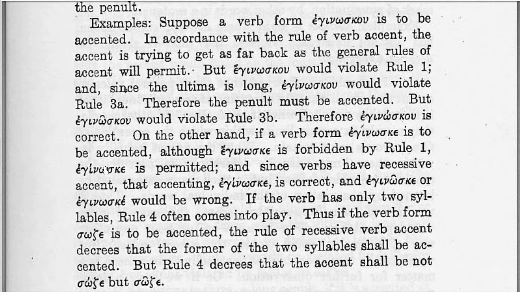Because this is short, that antepenult will be accented. Okay, it's permitted. And since verbs have recessive accent, accenting egenoske with the acute above the antepenult is correct. And egenoske with the circumflex above the omega, or egenoske with the acute above the ultima, would be wrong. It would be wrong because verbs are recessive.